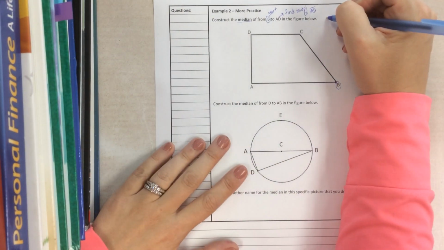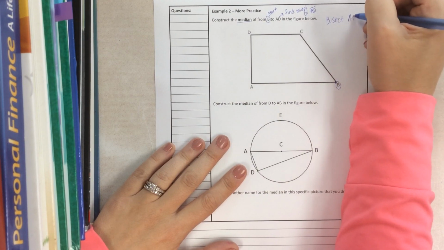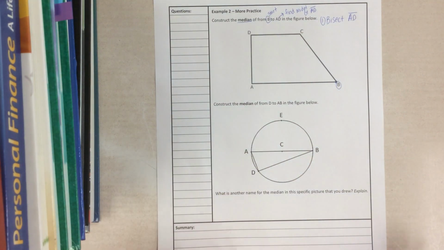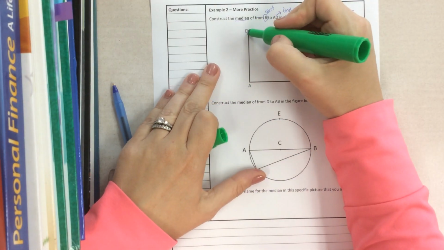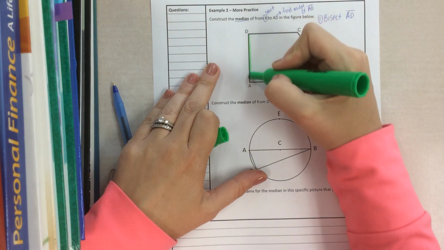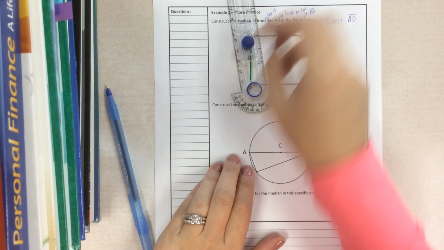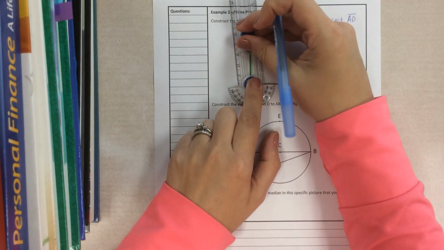So we're going to bisect side AD. Okay, so that's our step 1, bisect side AD. So I'm going to go ahead and highlight the opposite side that's getting bisected. Okay, and then let's go ahead and do the perpendicular bisector. So go ahead and do this one on your own. Should be getting pretty good at this one.